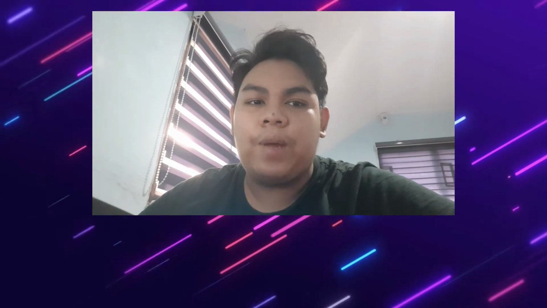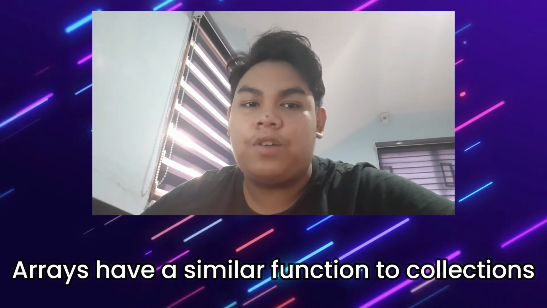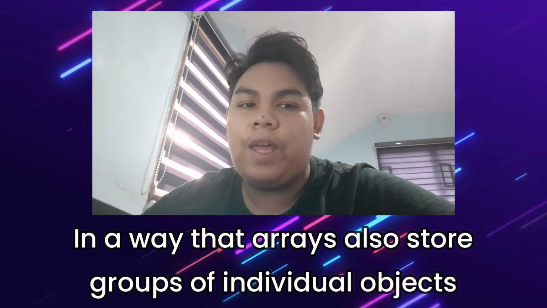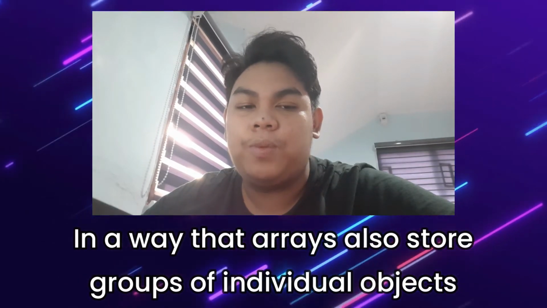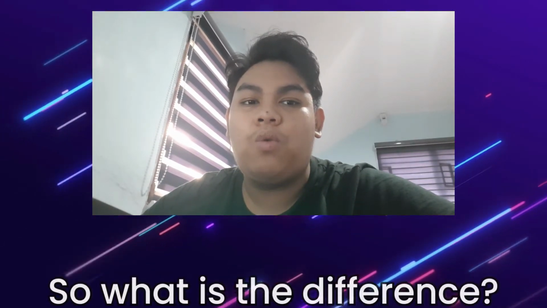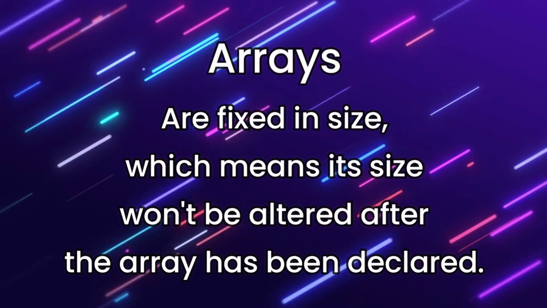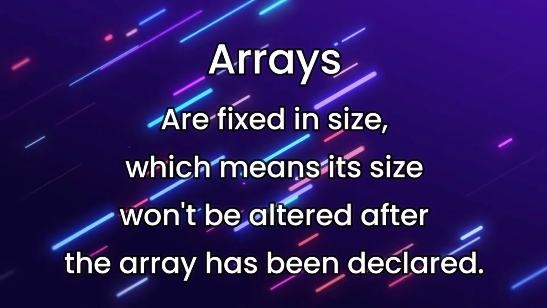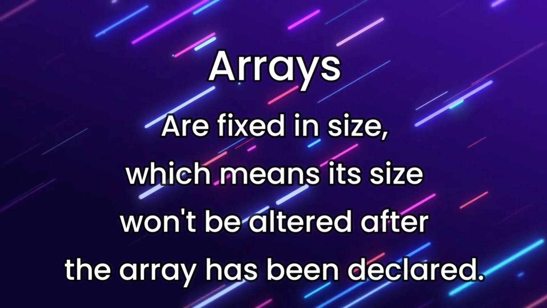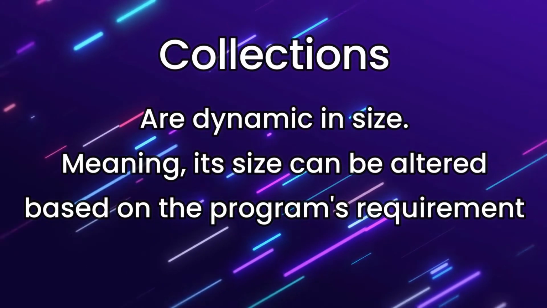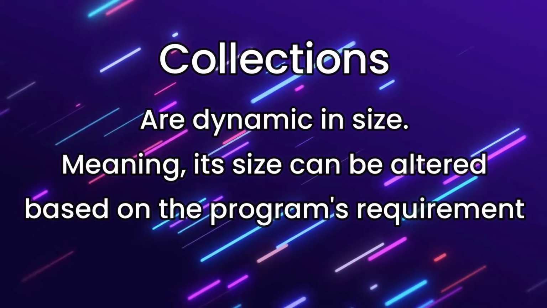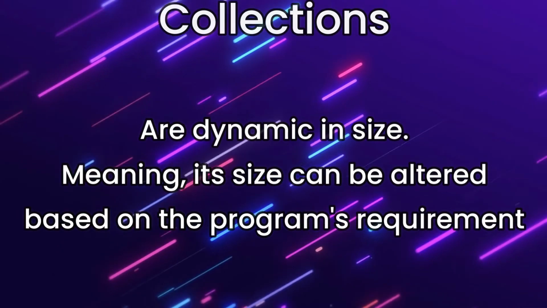Now you may be thinking, an array has a similar function as a collection in such a way that arrays also store groups of individual objects. So what makes collections different from arrays? To put it simply, arrays are fixed in size, which means that its size won't be altered once the array has been declared. On the other hand, collections are dynamic in size, which means that its size can be altered based on the program's requirement.